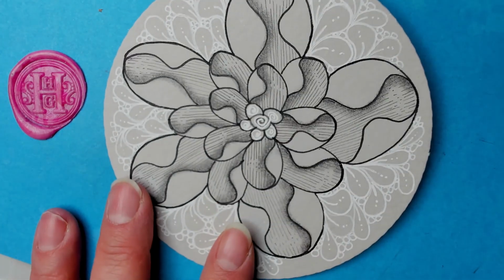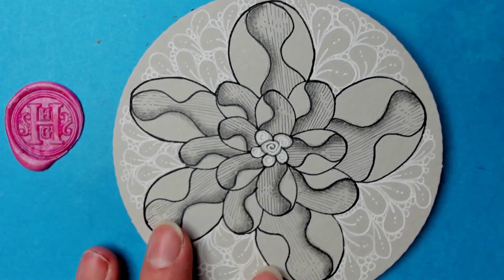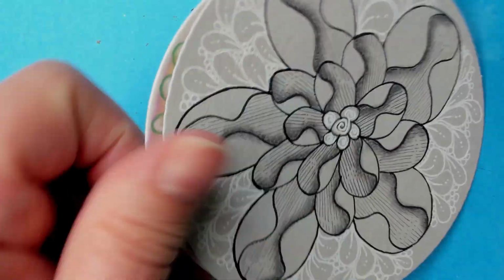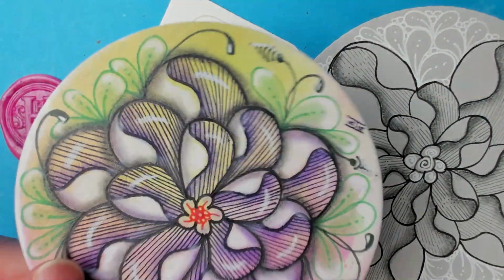And then tonight's, just on a gray tile, gray Zentangle. This is a coaster. You see it's a little bit smaller.